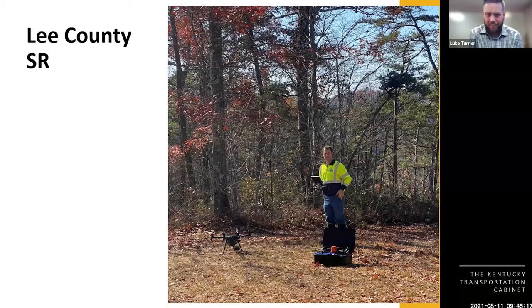Like Nicole said during the introduction, I do incident management for our cabinet, which means we work a lot with police, fire, EMS, and emergency management. Justin and I were asked by Lee County Emergency Management to come to Lee County, to a section of nowhere, to help look for a lost person. A gentleman had left, and they really didn't know where he was at.